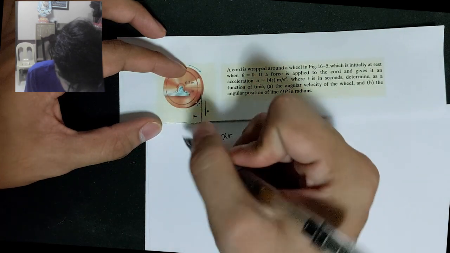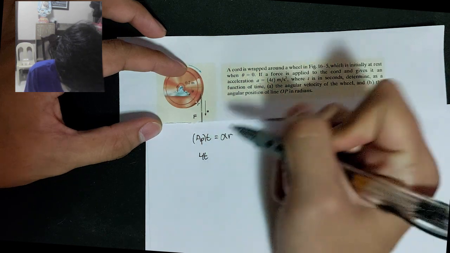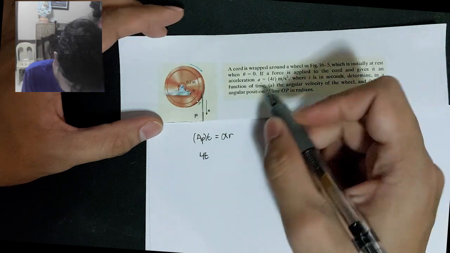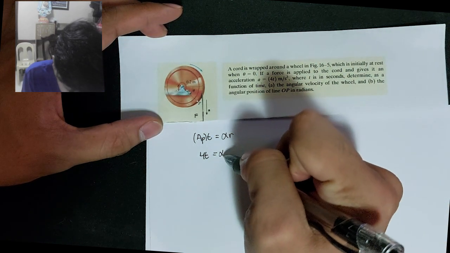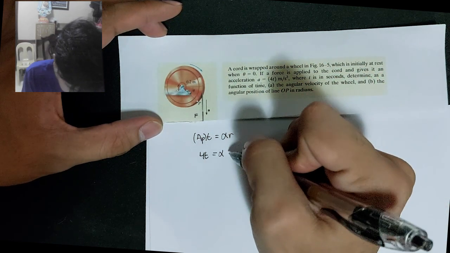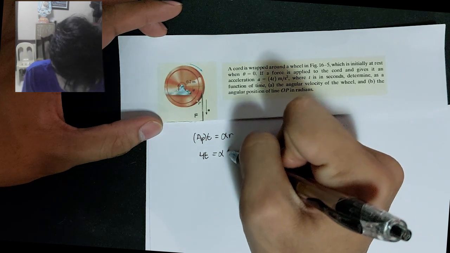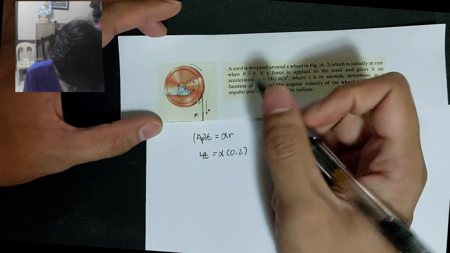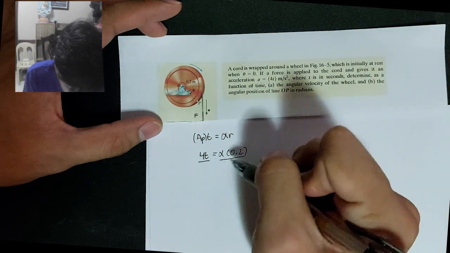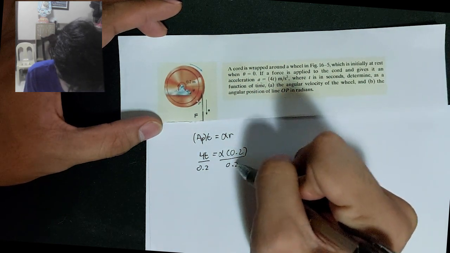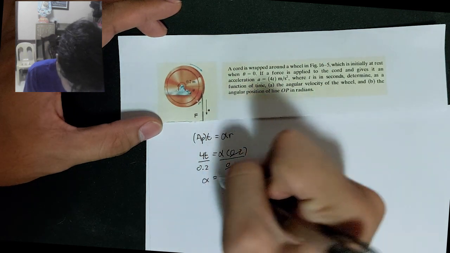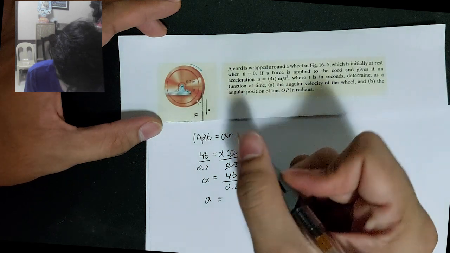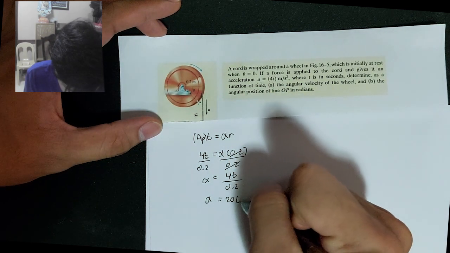The acceleration applied is 40t, which is equal to the angular acceleration times the radius, 0.2. Next we isolate it by dividing by 0.2, cancel this, and 40t over 0.2 is equal to 20t.